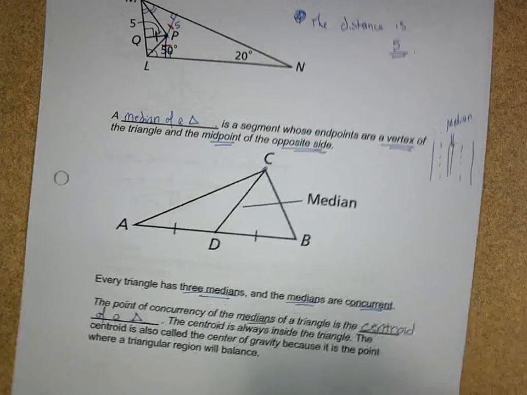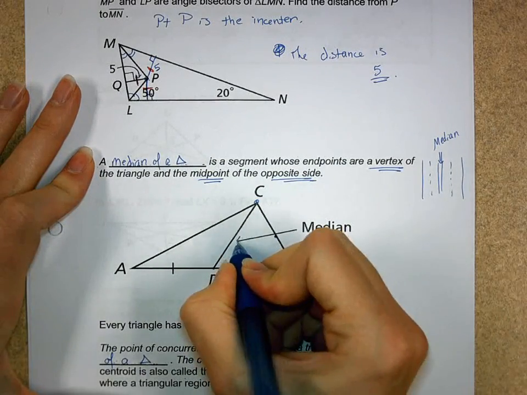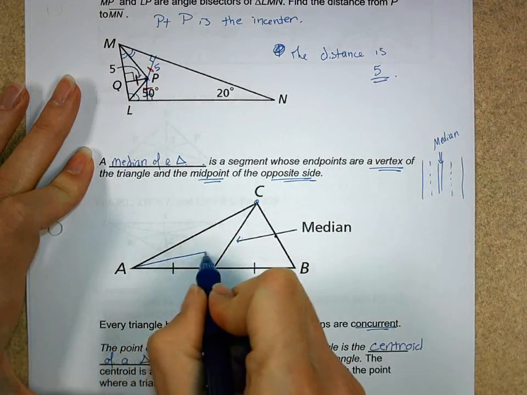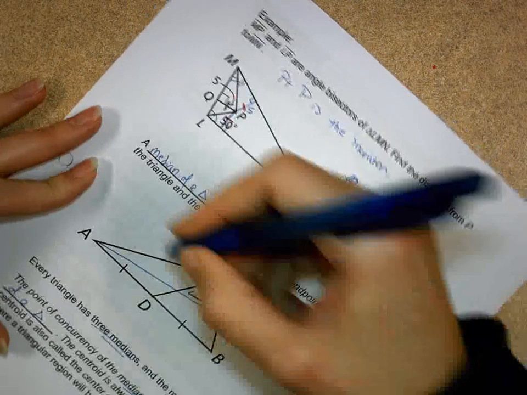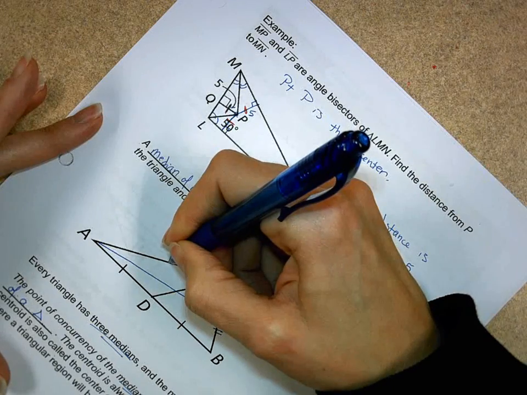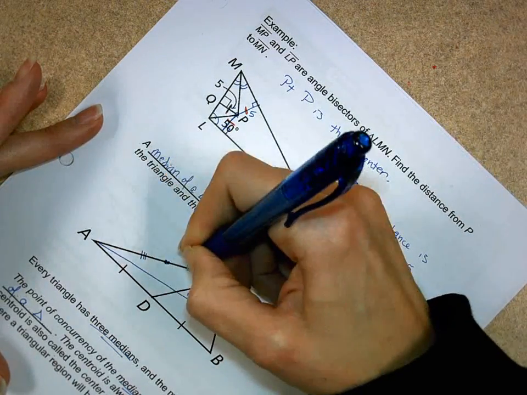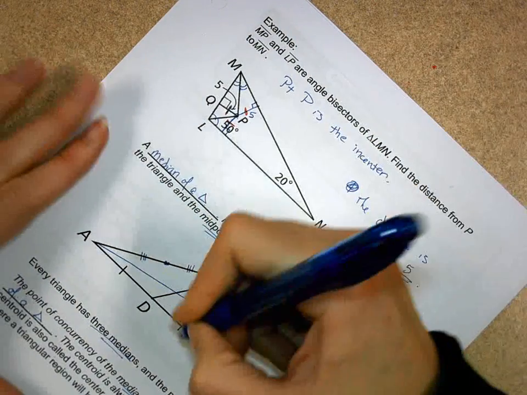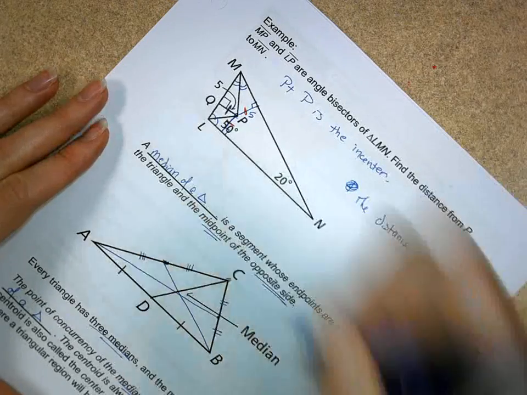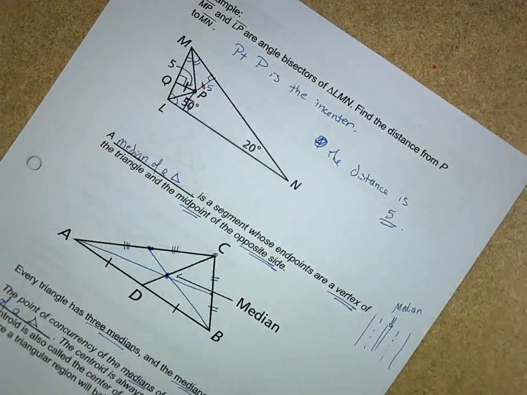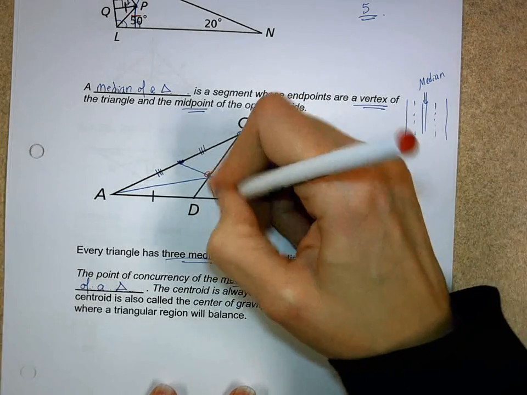Medians, centroids. So let's draw the median here. I'm going to go to the midpoint of this side, from the vertex to the midpoint of the opposite side. There it works. Now if I get about the midpoint of this side here, I'm a little bit high, about right there. Again, I can eyeball it. I'm doing this enough years. It's about as rough as I got it. This point right here is called the centroid.